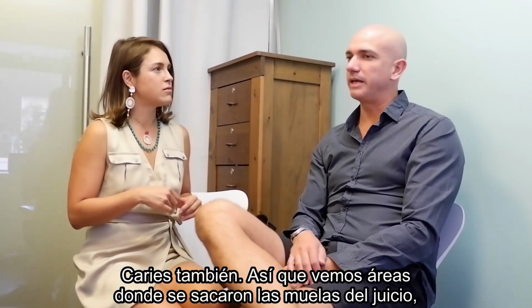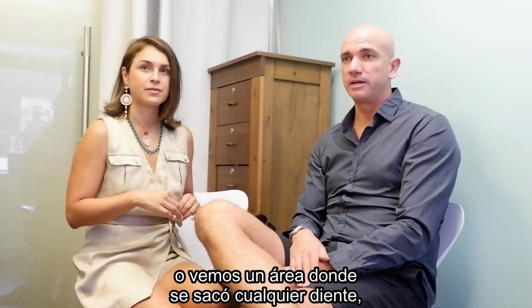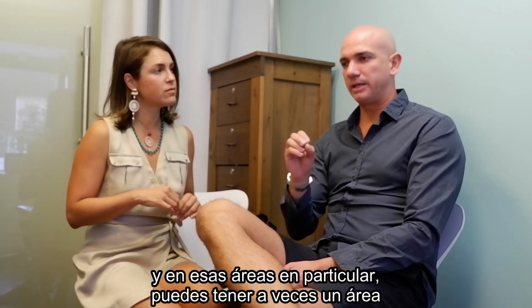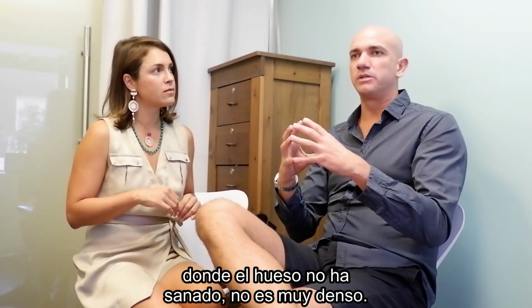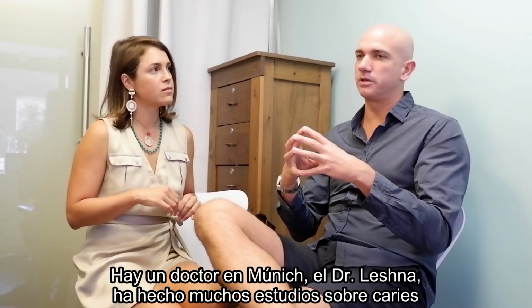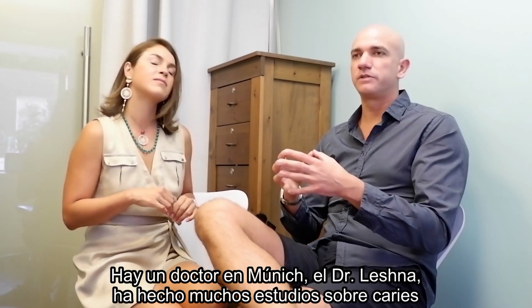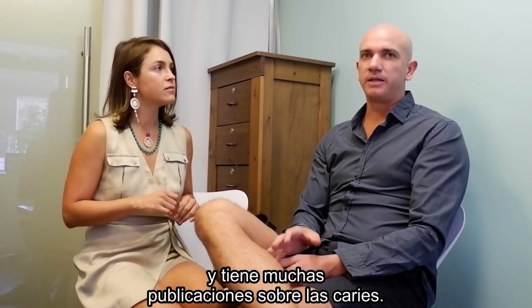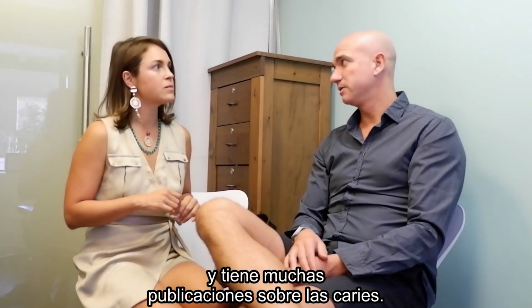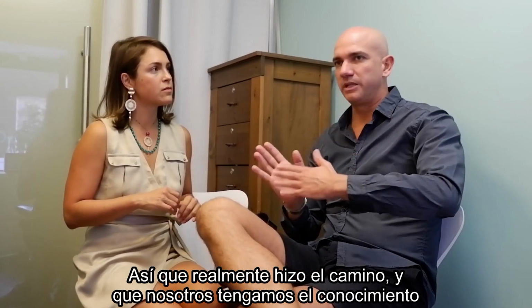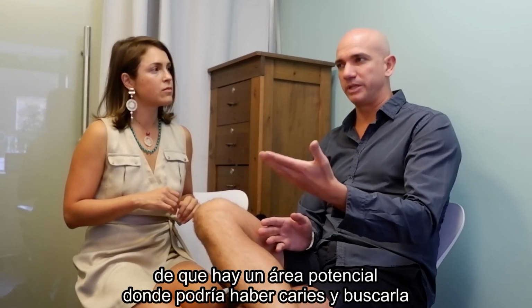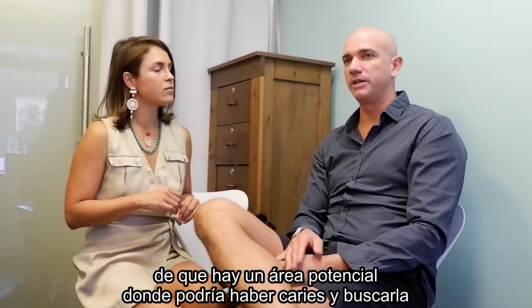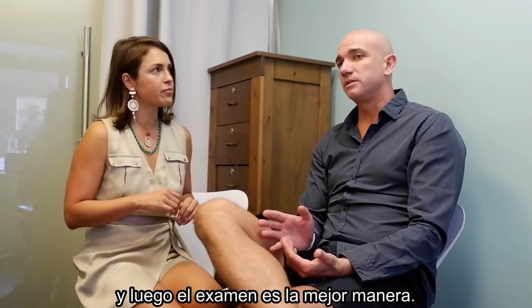Cavitations as well. So we look at areas where the wisdom teeth were taken out, or we look at an area where any tooth was taken out. And in those particular areas, you can have sometimes an area where the bone has not healed. The bone is not very dense. There's a doctor in Munich, Dr. Lechner. He's done a lot of studies on cavitations, and he has a lot of publications on cavitations. So he really did the footwork. And for us, it's just to have the knowledge that there is a potential area where there could be cavitation, and then to look for it. And then the scan is the best way.